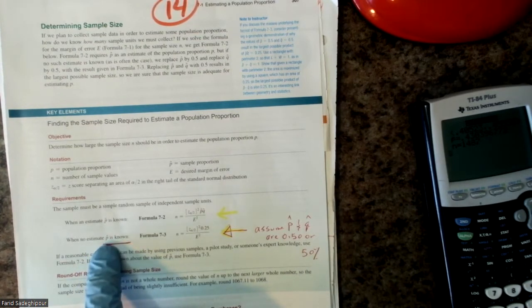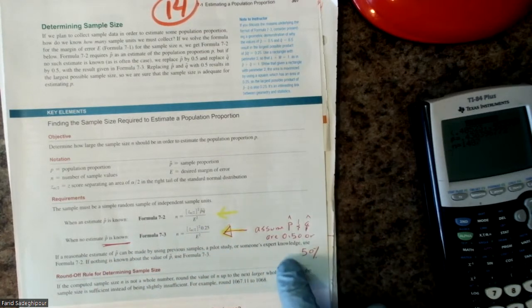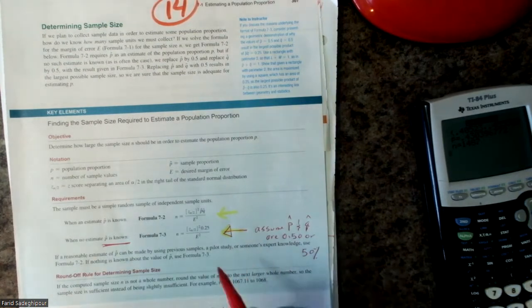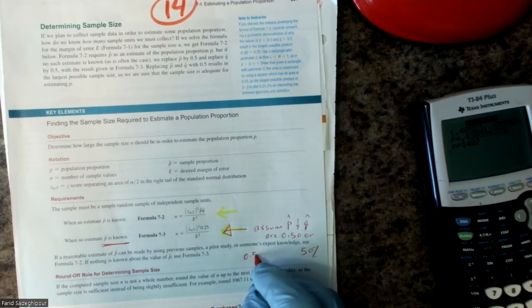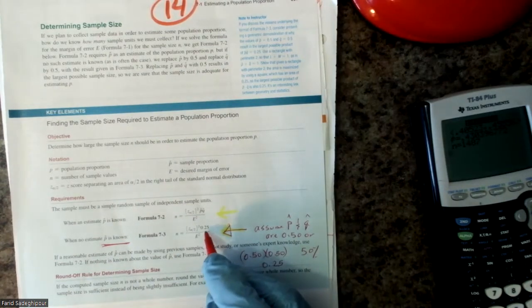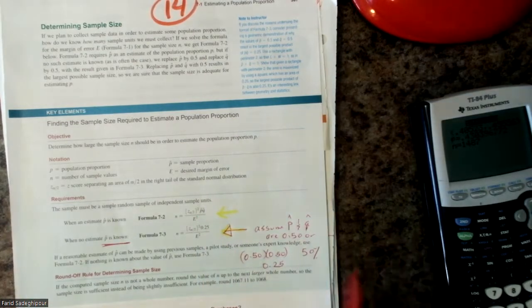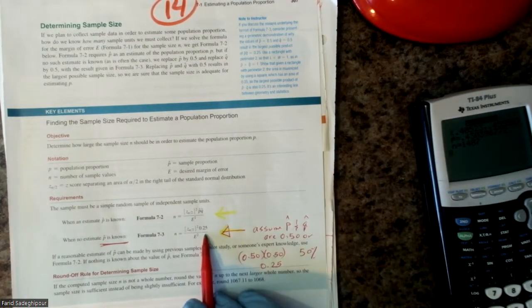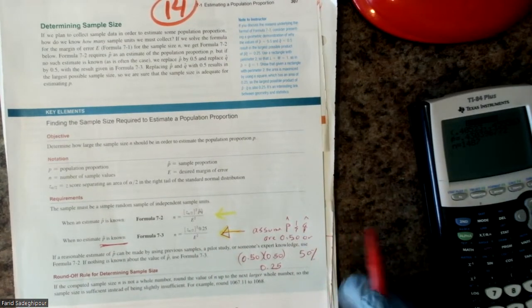If P hat and Q hat both are 50%, you take 0.5 and multiply by 0.5, that gives you 0.25. That's why you have 0.25 here. It already calculated P hat times Q hat. So you use this formula in case P hat is not given in the problem.